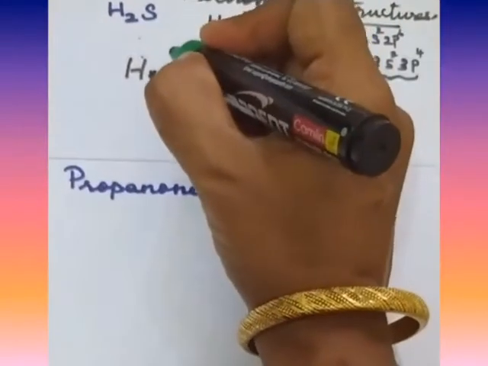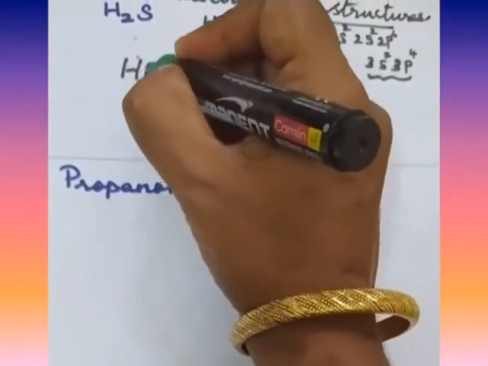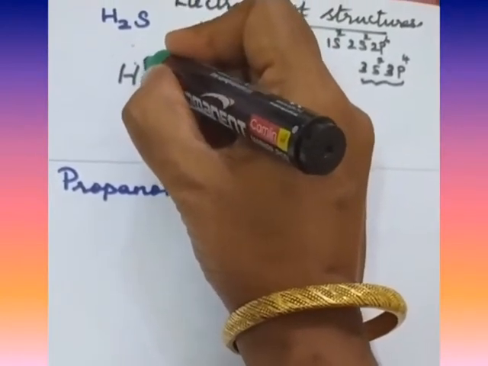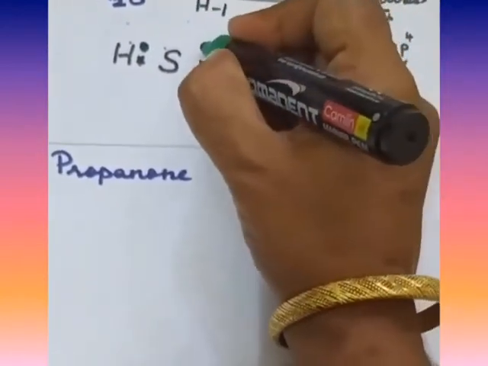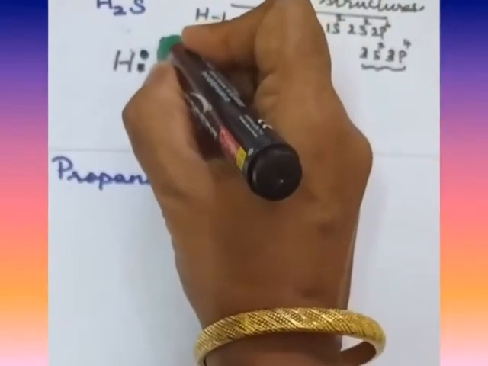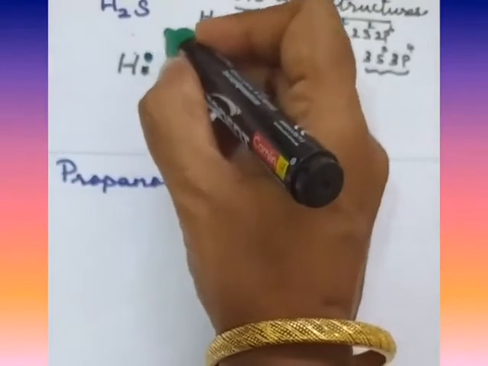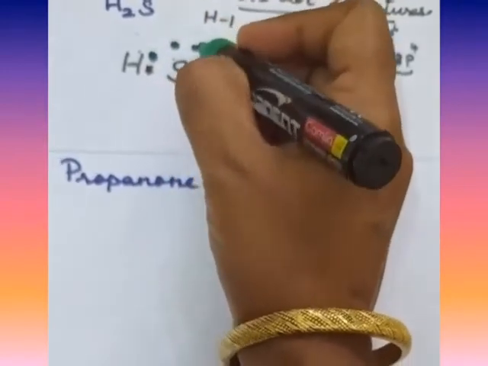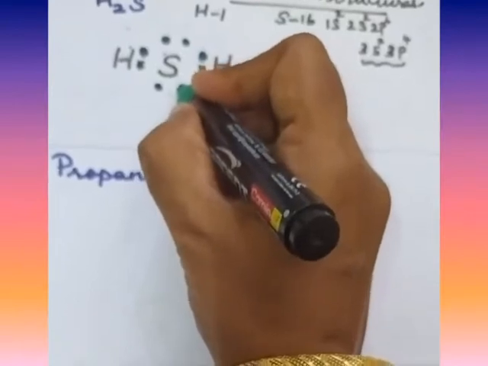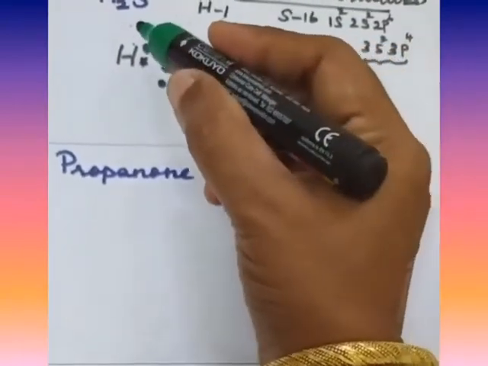How can we write? I am putting like this because these two are now going to share, isn't it? This is the first electron of sulfur. This is the second electron of sulfur. And here I have 1, so totally 1, 2, 3, 4. And here this is our fifth of sulfur and then this one. Okay. So now check here.